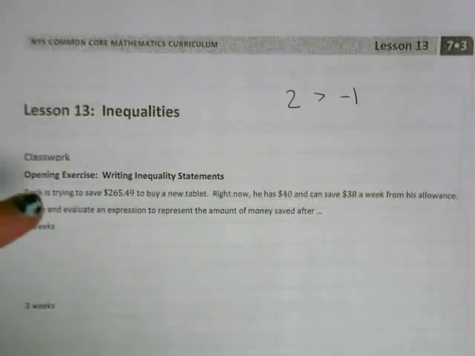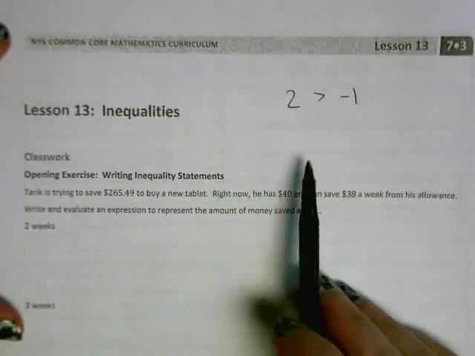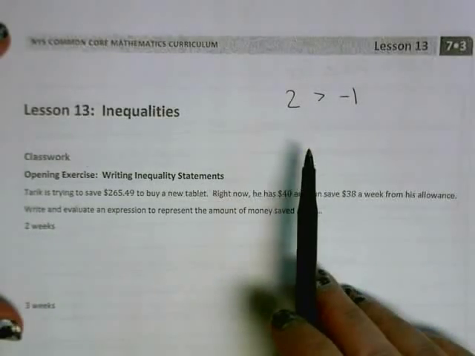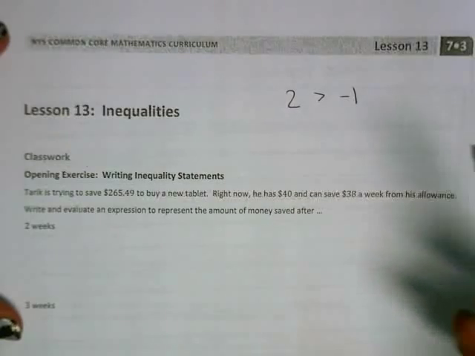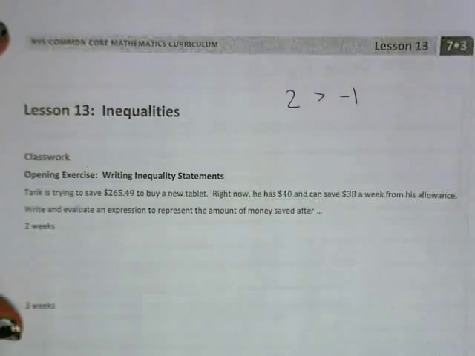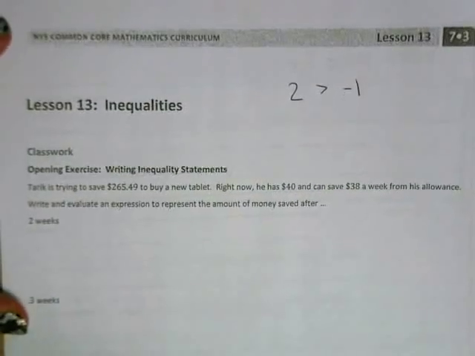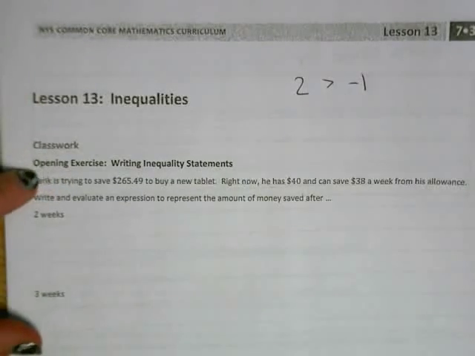So we're going to keep that in the back of our minds during this work and see if we run into any situations where we end up multiplying or dividing by a negative and have to flip the sign. We might not run into any of those today because we don't always, but we need to keep it in the back of our mind just in case. So the goal today is to be able to take a word situation and write our own inequalities with a variable so that we can solve them.